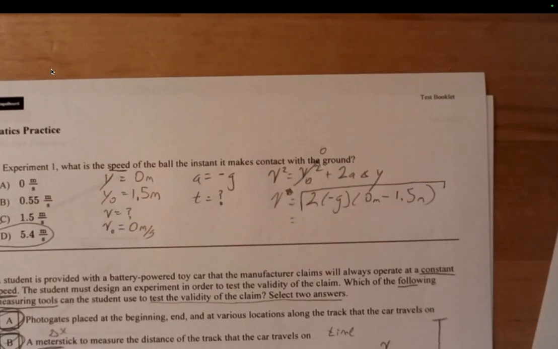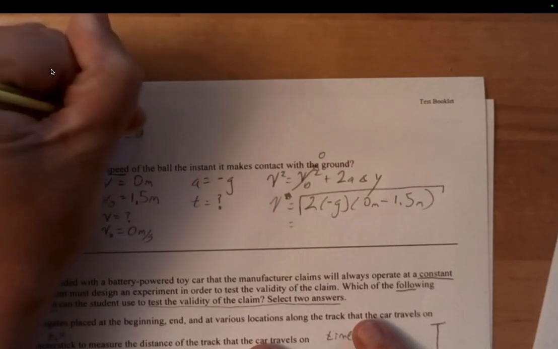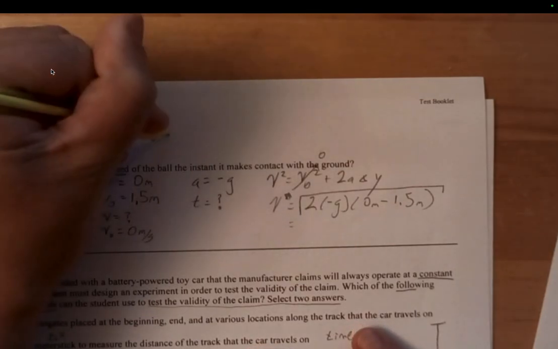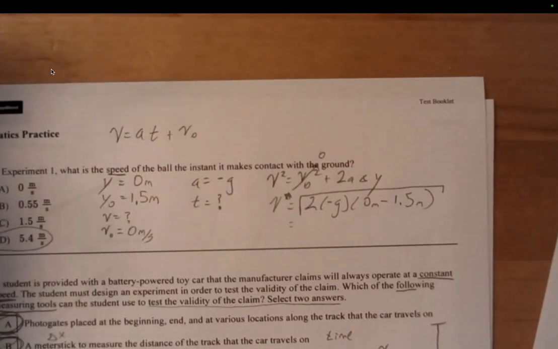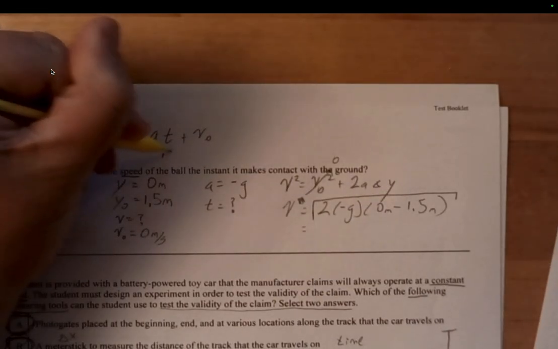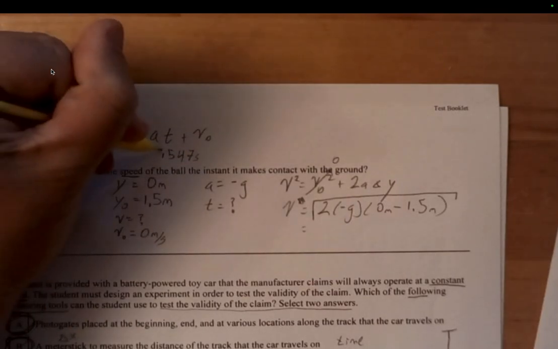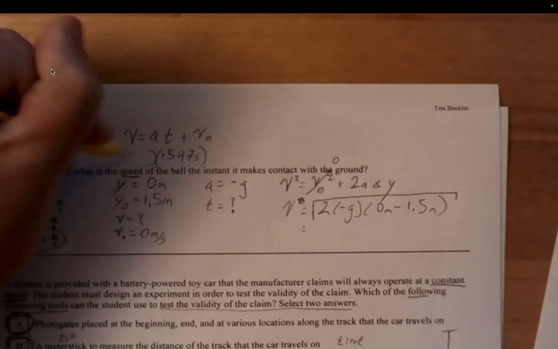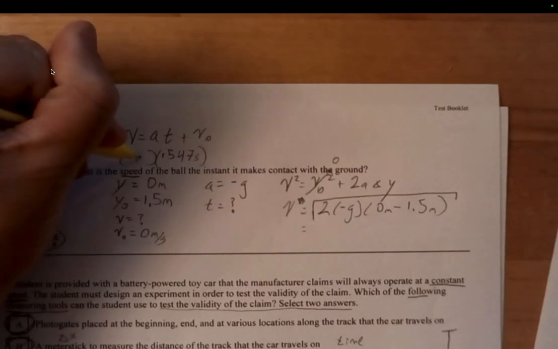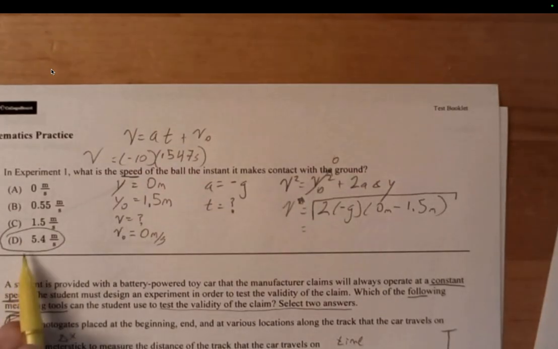Now we could also have done from before, we know that v equals a times t plus v naught. And if we knew the time, and we did in the previous problem, of 0.547 seconds, we could have taken that, multiplied that by that negative g, and that would have also given us that velocity of 5.4.